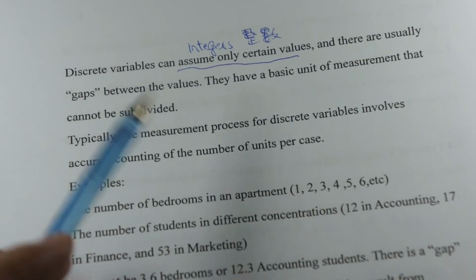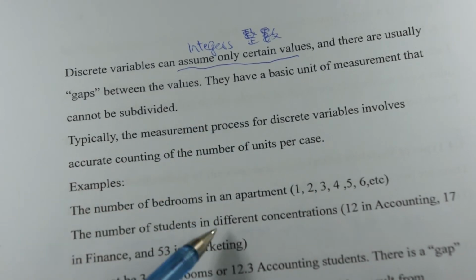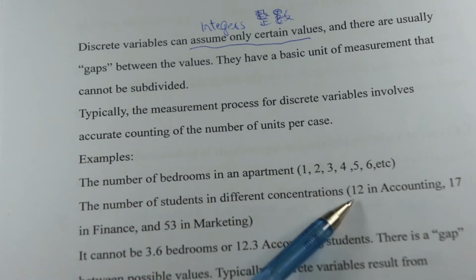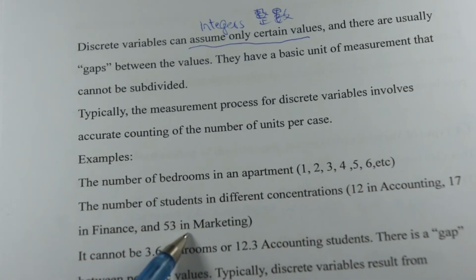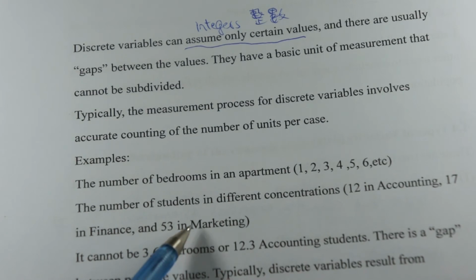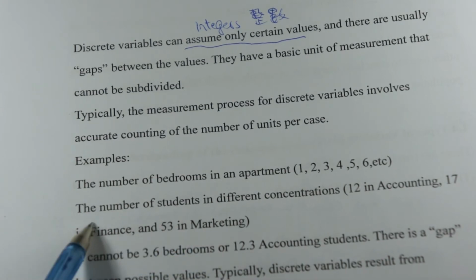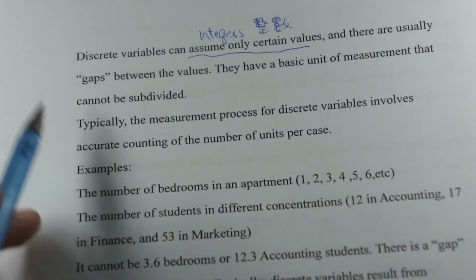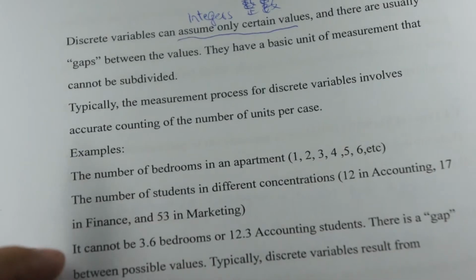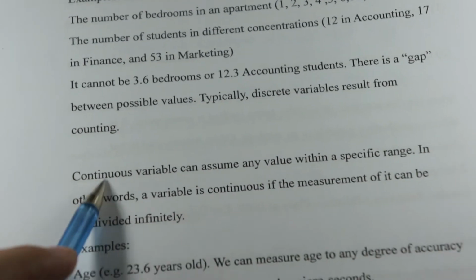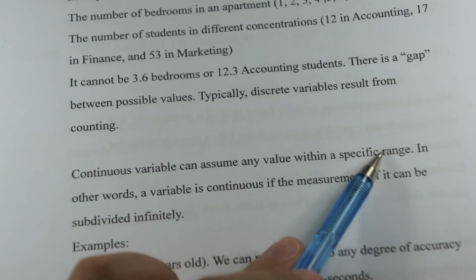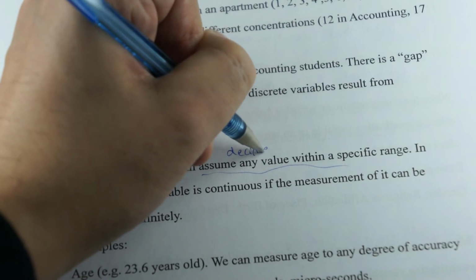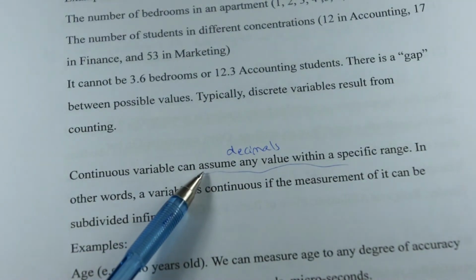即係唔可以用小數代表, so we cannot use decimal places. And for examples like number of students, so we have 12 accounting students, 17 in finance, 53 in marketing, but we cannot say 30.2 students in marketing, 12.7% in the accounting, some things like that. Okay, so those we have for the discrete. So the other one is a continuous variables in which you can assume only any values within a specific range. So for examples like we can use the decimal places. Okay, we can use the decimal places.